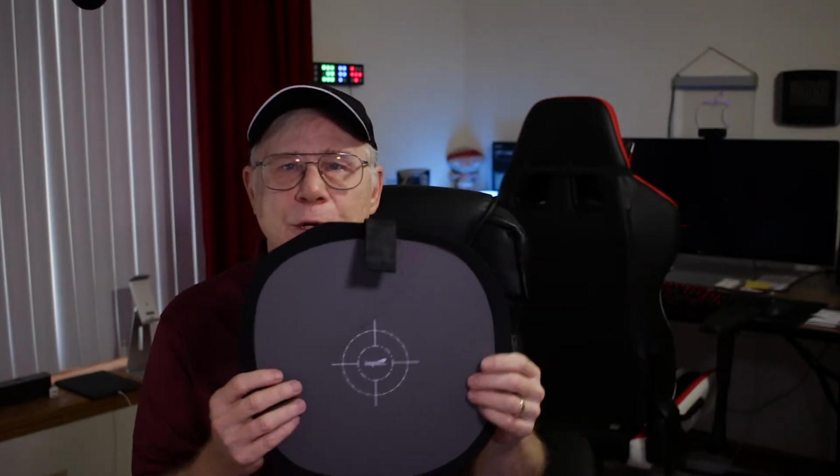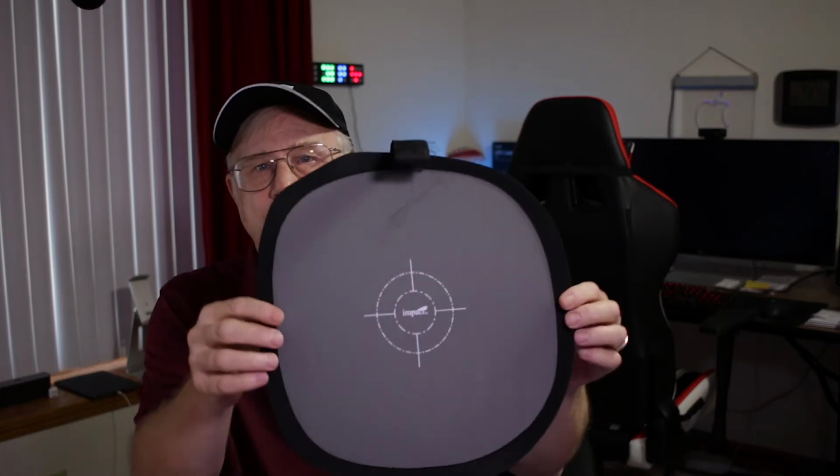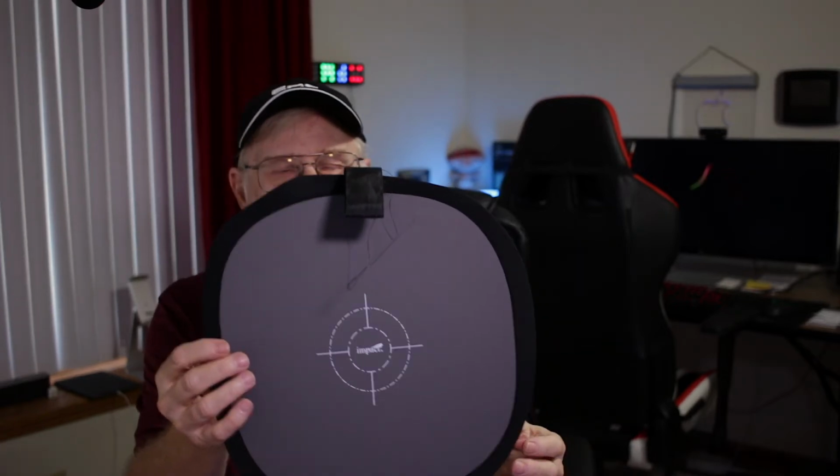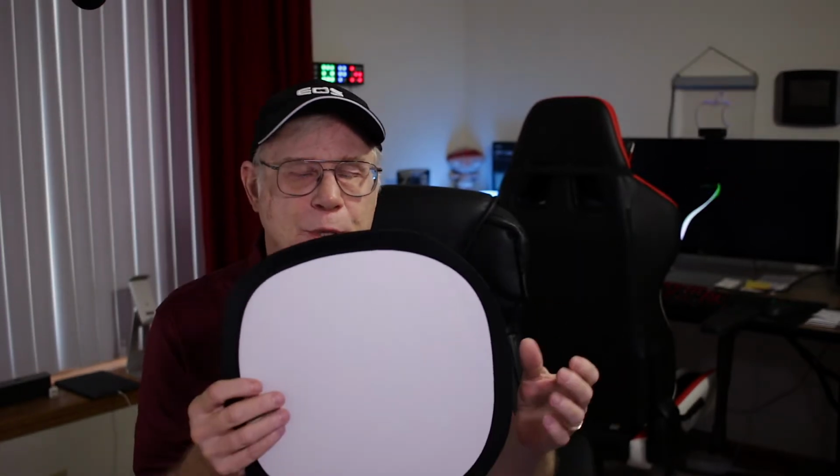And with the Canon, you just simply take a photo. You zoom in on the image of the white card, you snap a picture of this, and then you tell the camera to use that photo as the reference for the white balance. And it's going to get you pretty good.